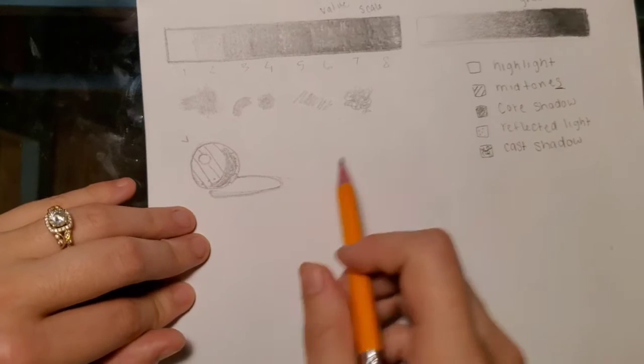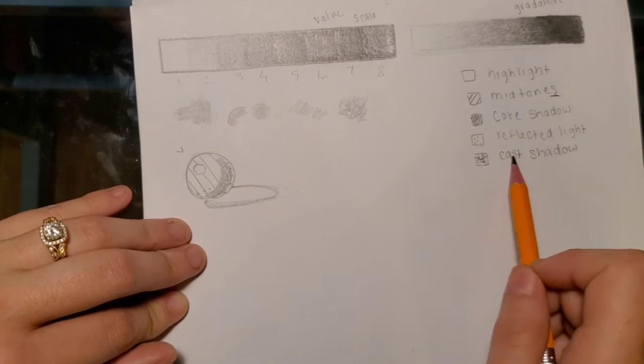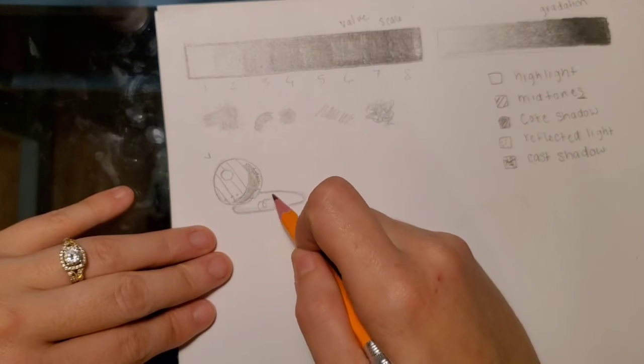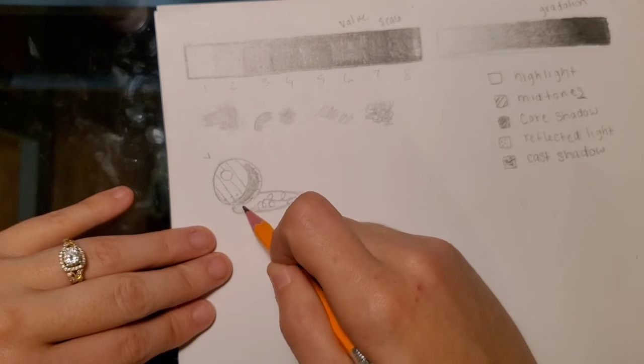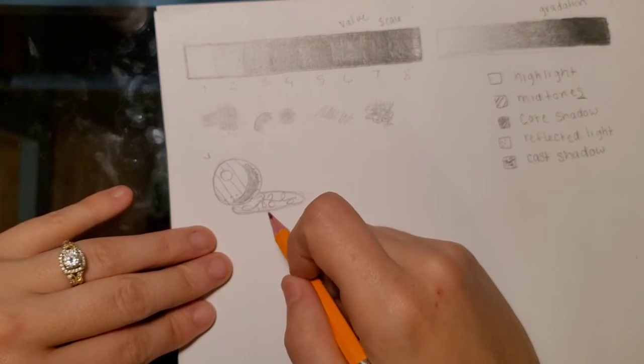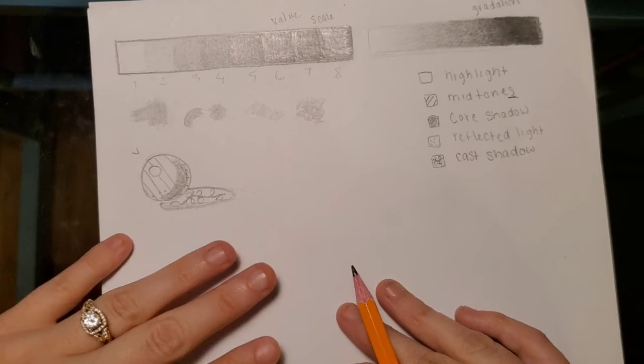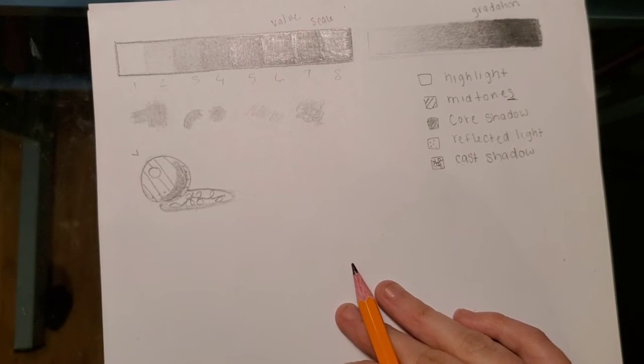Do not make it a circle, okay? And the values that you're going to use in your cast shadow tend to be very dark values. Whether you have a crisp or a soft edge all depends on the lighting that your object is in.